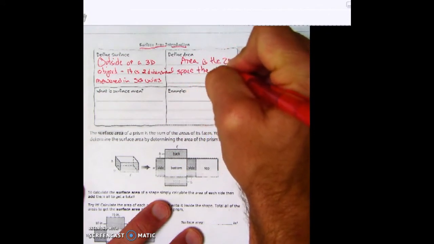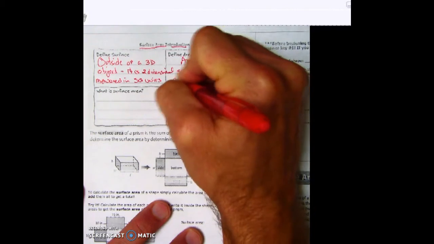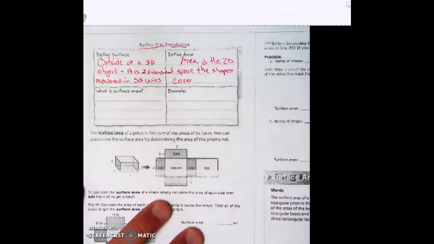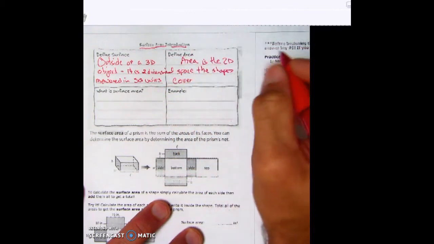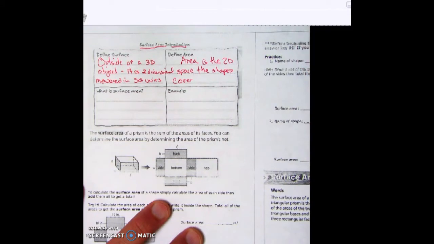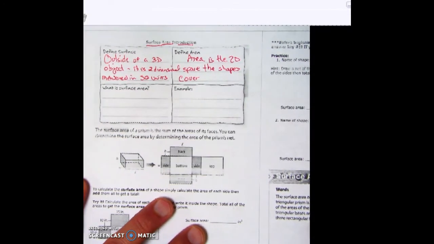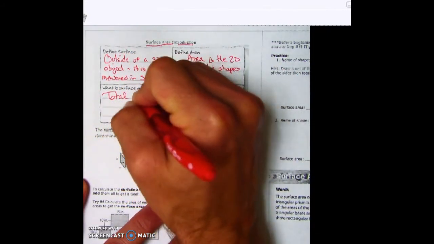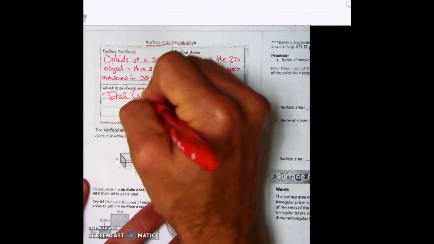I'm going to use the word cover. The shapes cover, as opposed to the amount of space something takes up, which is volume. So just be careful as you go forward. Have a very clear distinction between area and volume. So when we talk about surface area, we're talking about the total, all sides.